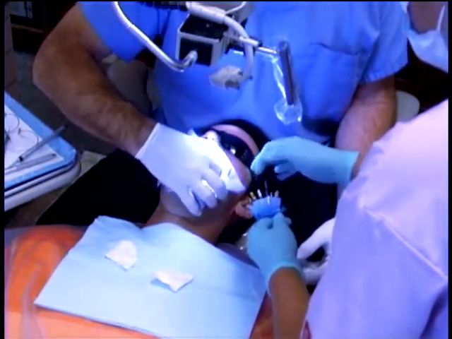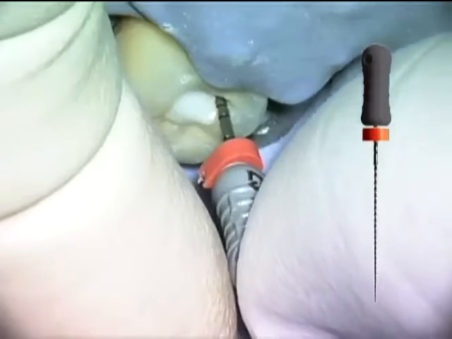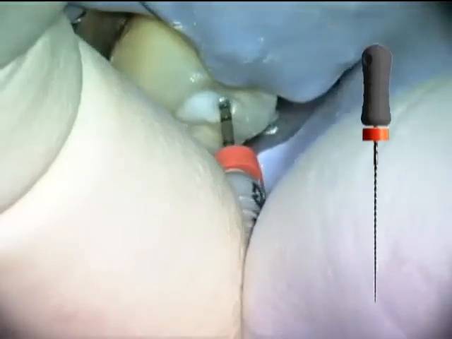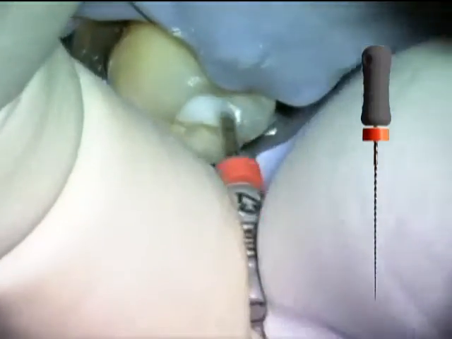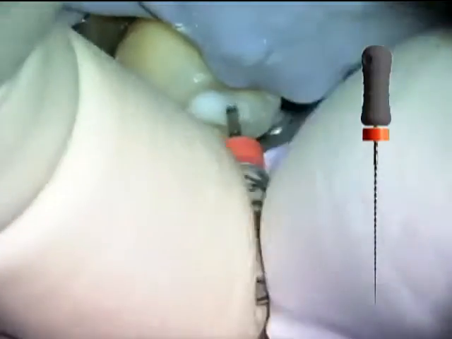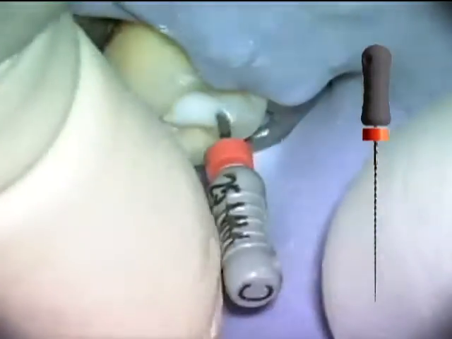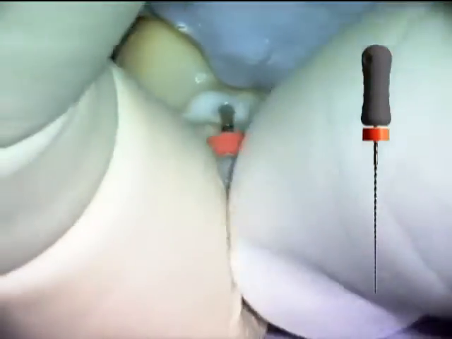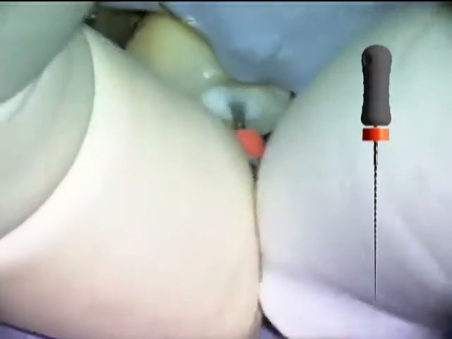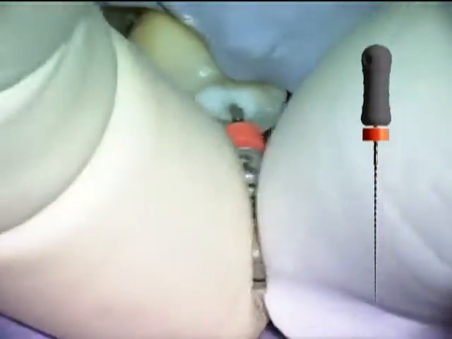The initial instrument placed into the apical third of small canals is the number 08 LexCon file. Initial files larger than this can push pulp tissue into the canal terminus, causing a sometimes irreversible blockage. Negotiating instruments are used with a watch winding motion. Here we see that followed by several pull strokes to loosen it, then it is watch wound again.